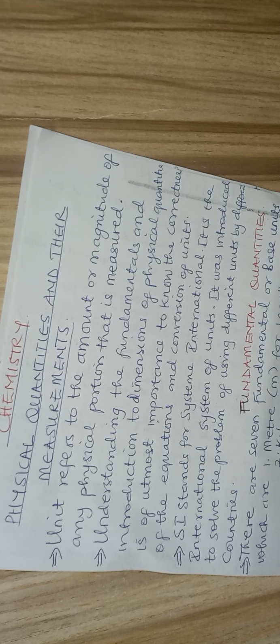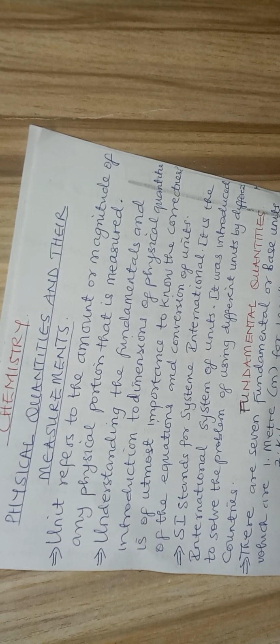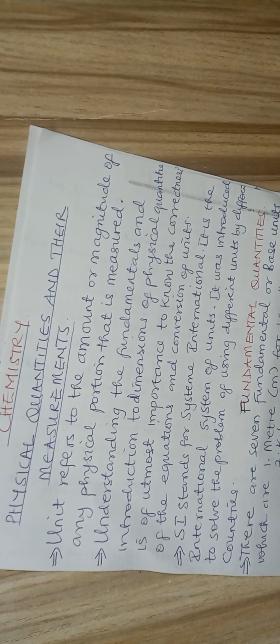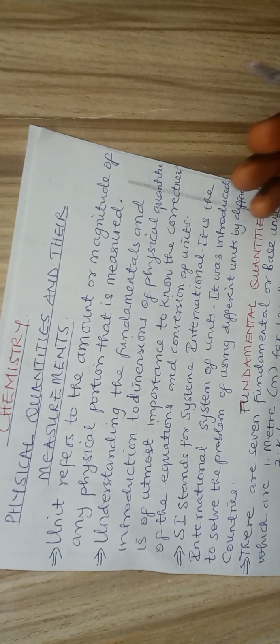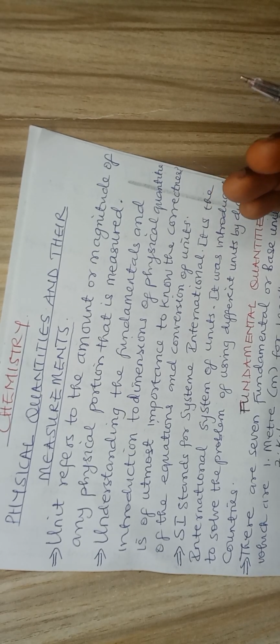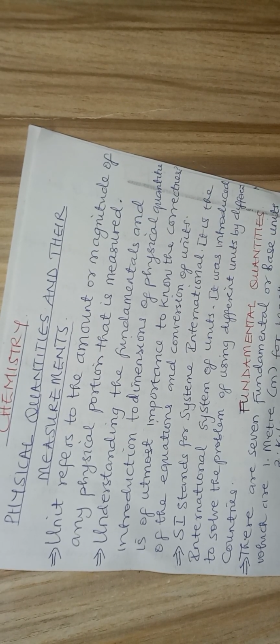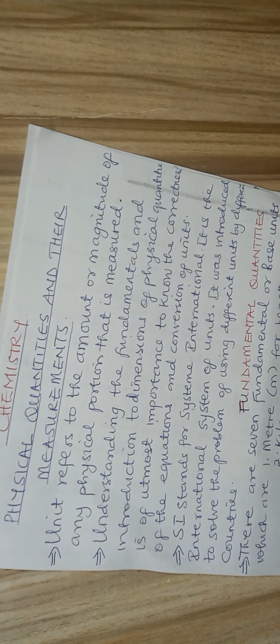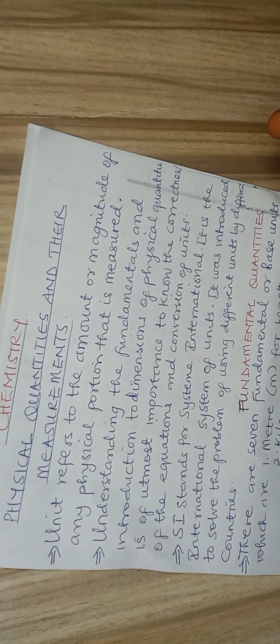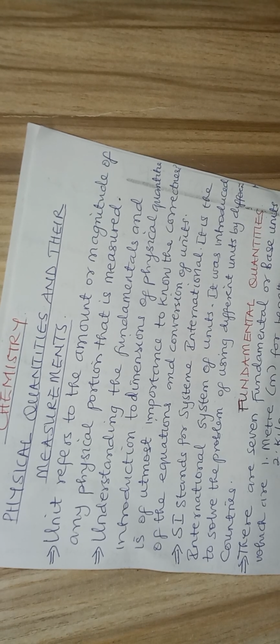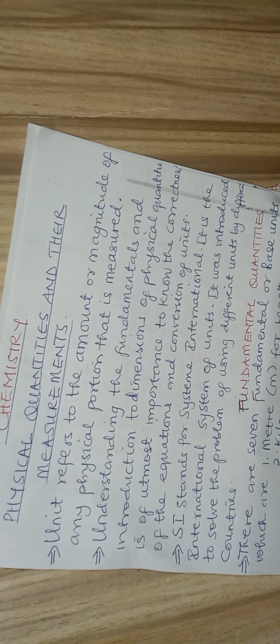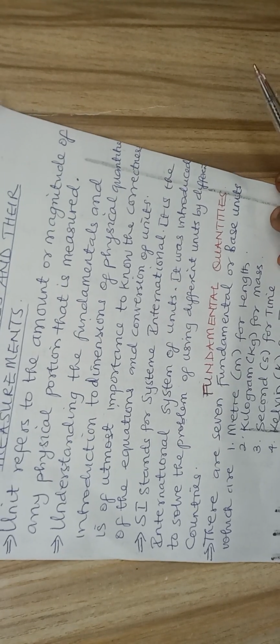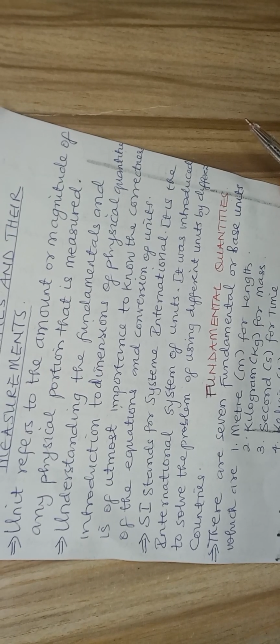And when you understand the fundamentals and the introduction to dimensions of physical quantity, it will help you to know the correctness of a particular formula given to you, and the conversion of units as well. So we are going to be using the SI unit to explain this. The SI here stands for System International, and it is actually the international system of units which has been accepted worldwide. This was introduced because of the problem of using different units by different countries. So it was brought up, and it was widely accepted by all scientists.